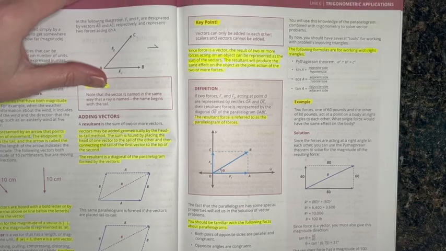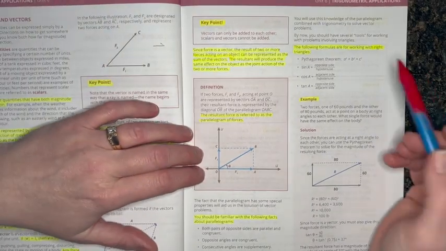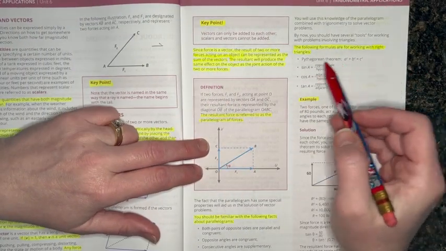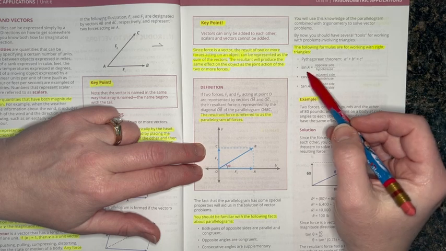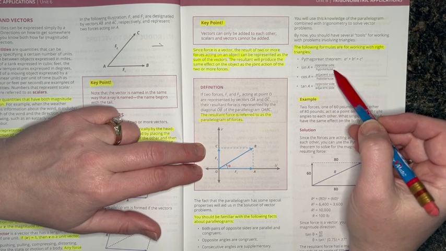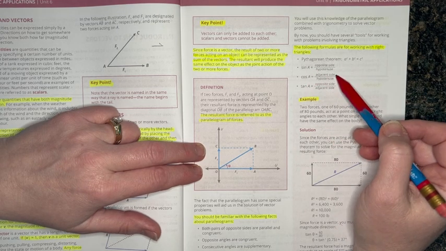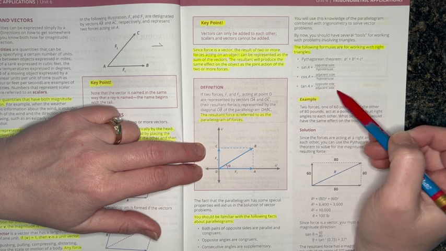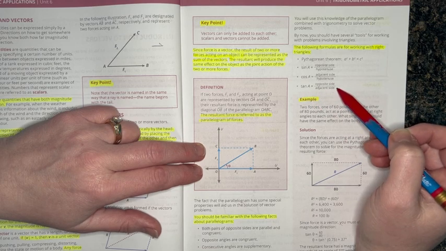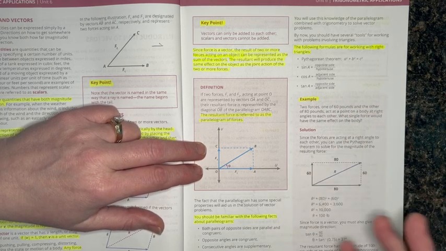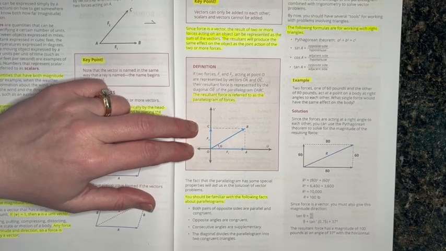Another thing to review here in this next column on page 29 is the formulas for working with right triangles, right? The sine is opposite over hypotenuse. The cosine is adjacent over hypotenuse, and the tangent is opposite over adjacent. Let's take a look here at our first example.